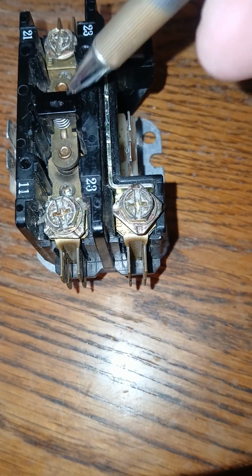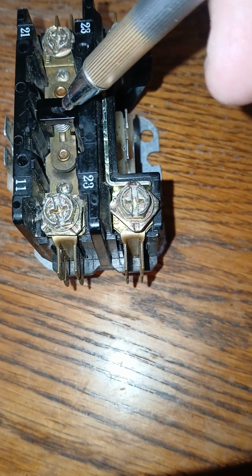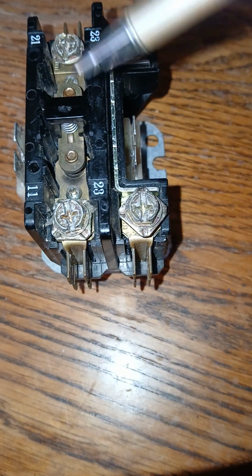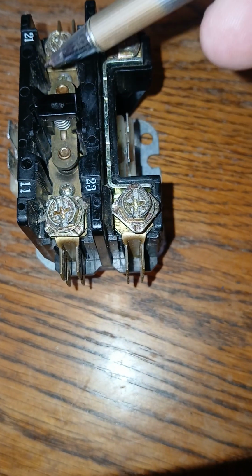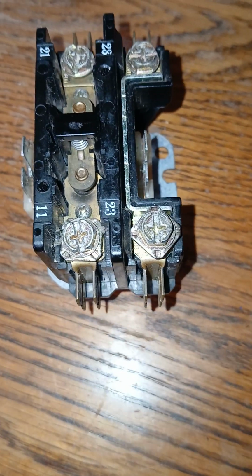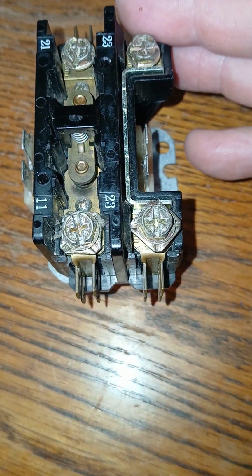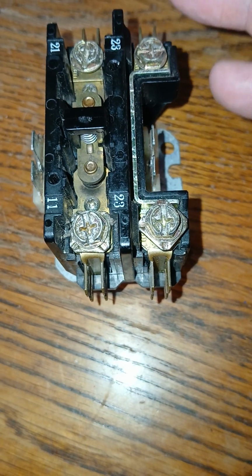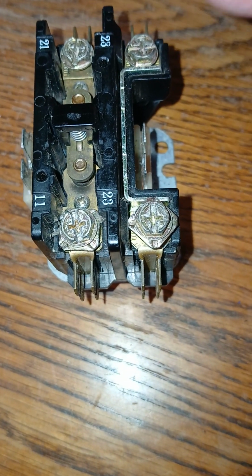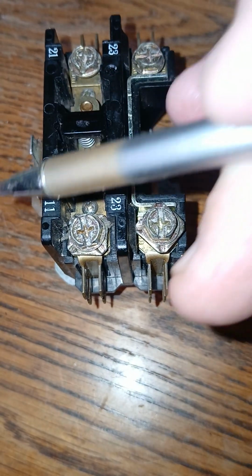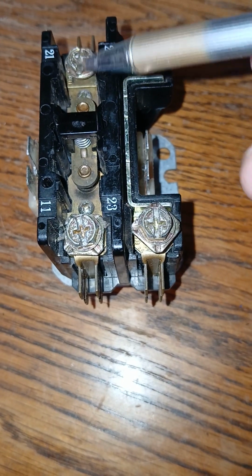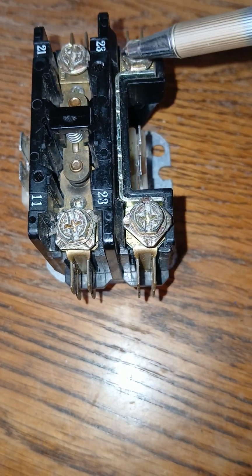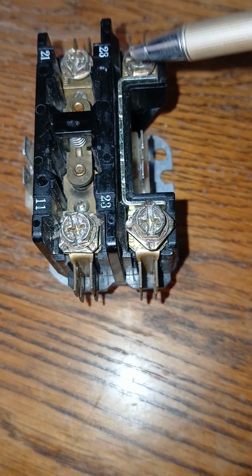When it's energized, the coil creates maybe a magnetic field, pulls that down. This electricity goes from here to here and here to here. It's a very simple but brilliant little contactor. So anyway, low voltage side, high voltage on this side, this side, this side.